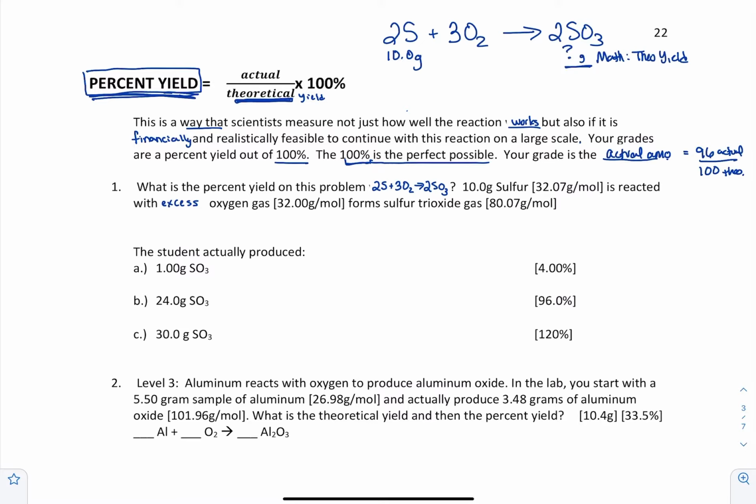Okay, now the problem will have one extra piece of information. Here's the first piece of extra information. The student actually produced this much. So what that means is they did this whole reaction in the lab, and then they got a product and put it on the scale, and this is what the scale said. So this is always going to be after the reaction. Some of the keywords would be like the student actually produced, or after the reaction finished, the product was put on the scale, that kind of information. Those are words to tell you that that number is the actual.